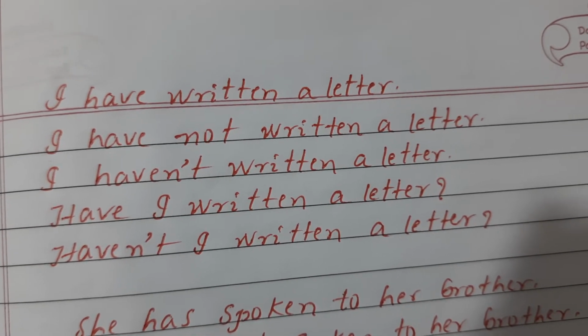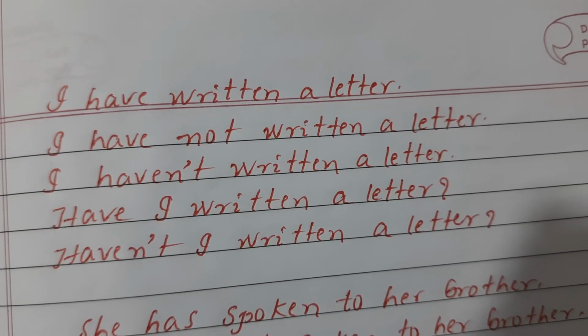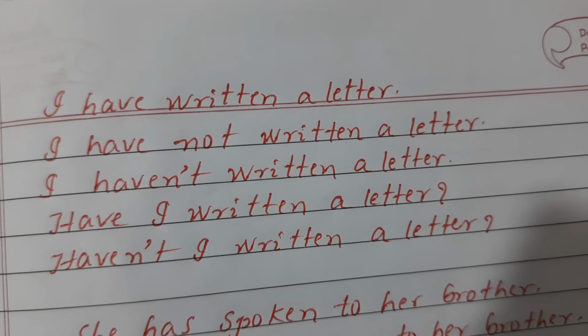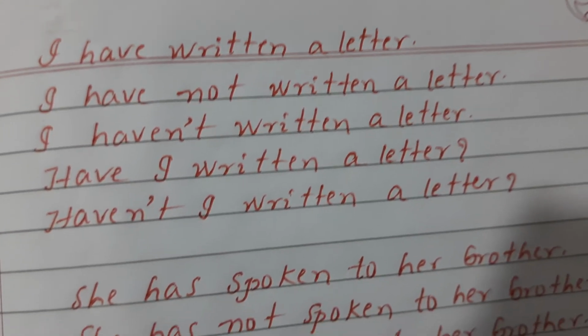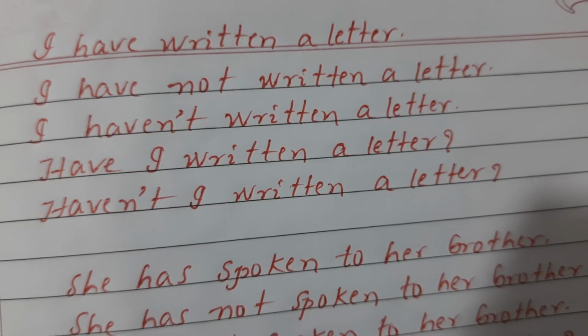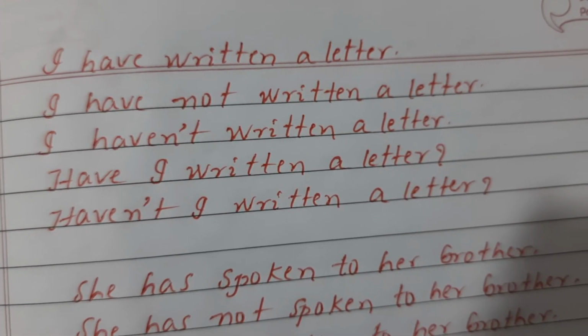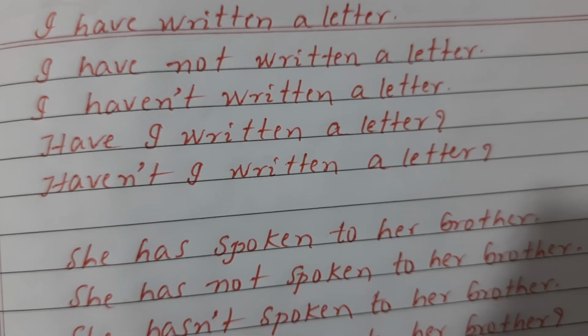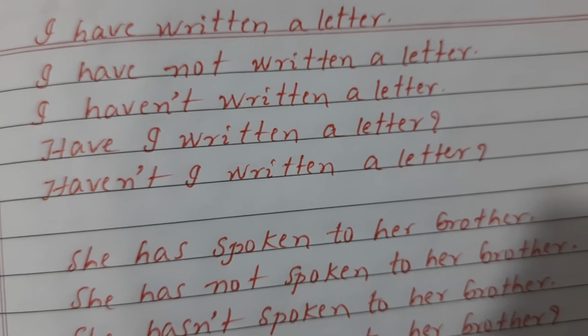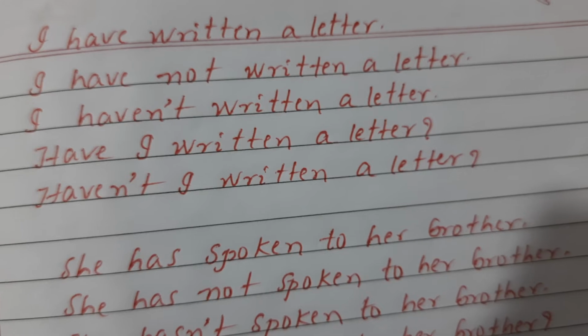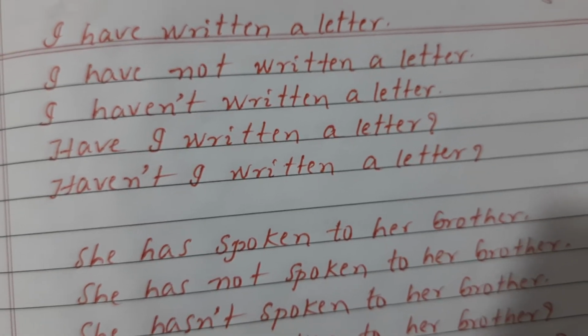The contraction form for have not is haven't. I haven't written a letter. Let's make a question. Have I written a letter? Let's see the negative question. Have plus not is equal to haven't. Haven't I written a letter?